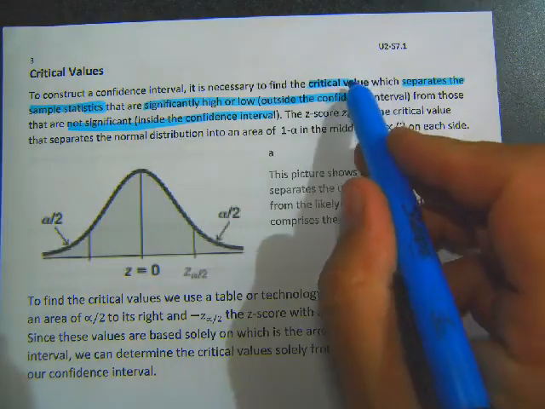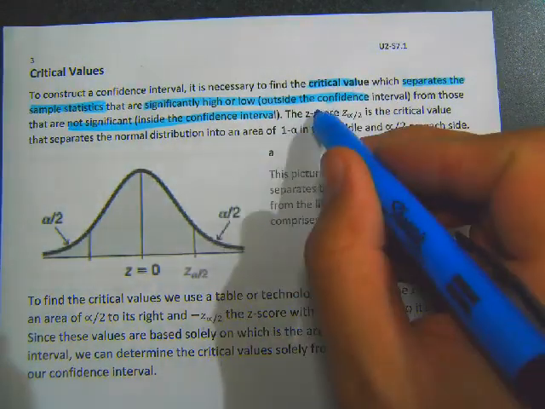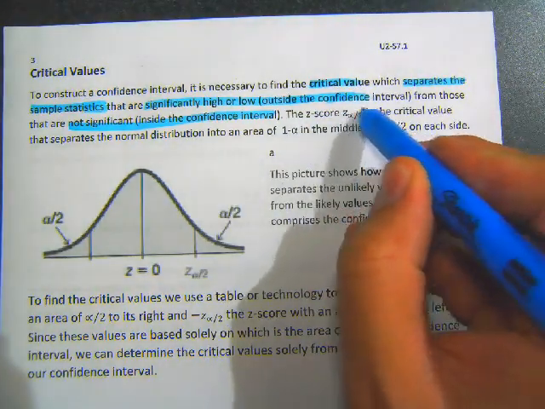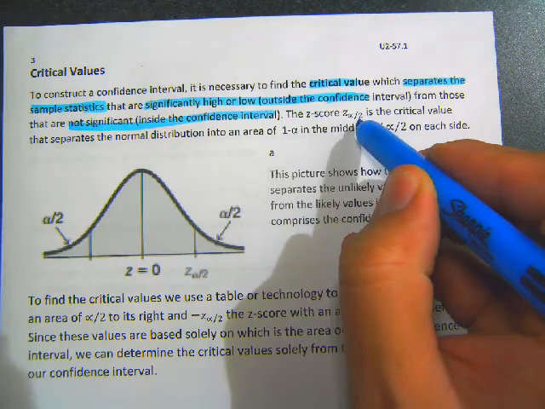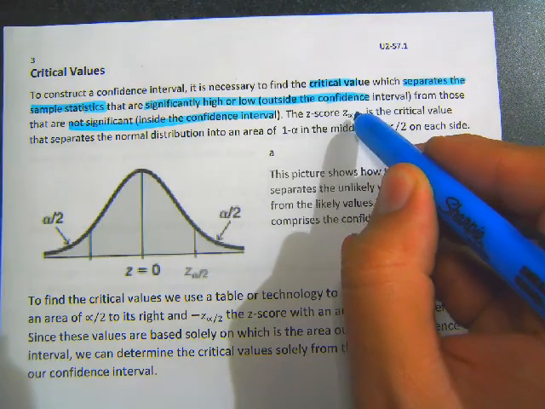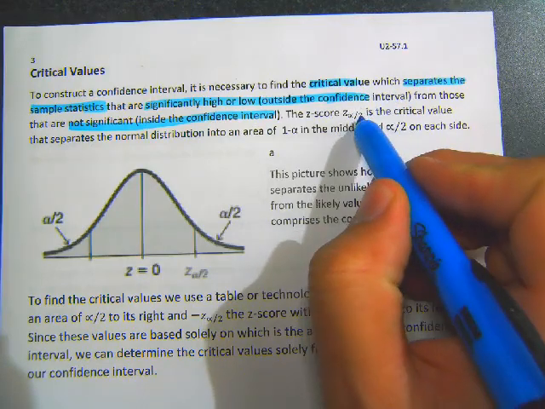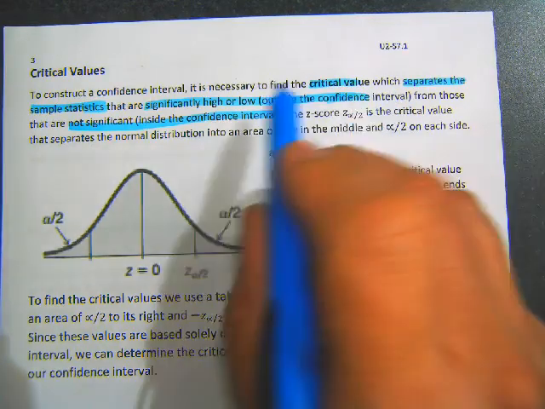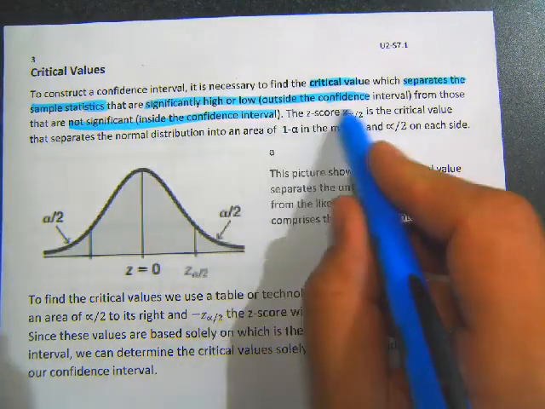To find these critical values, we're going to use z-scores of alpha over 2. Remember, alpha over 2 is half of the missing probability. The probability of missing will be split in half. The reason we have to have half is because, again, we're going to split this into both high and low. So that's why we end up with half like this.